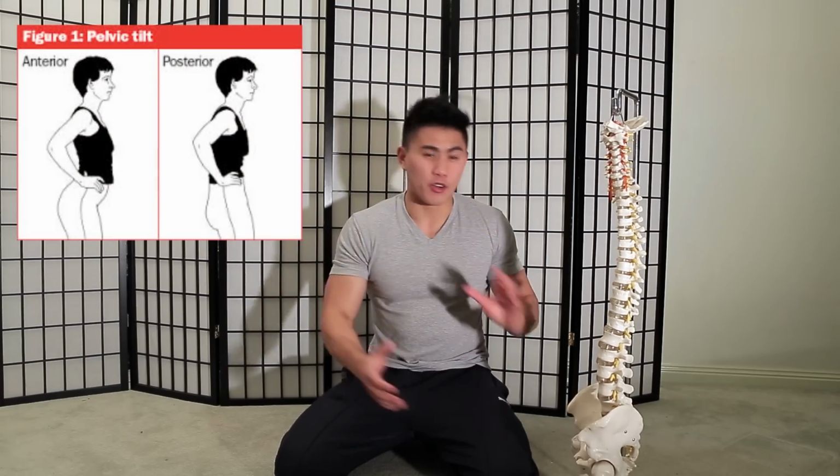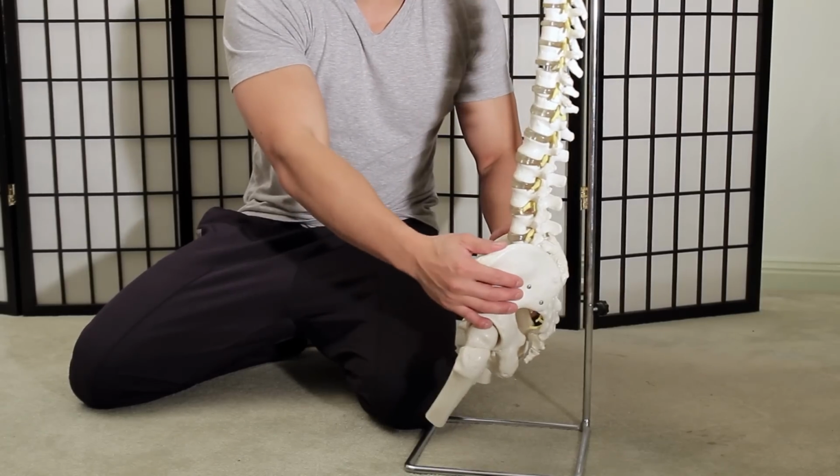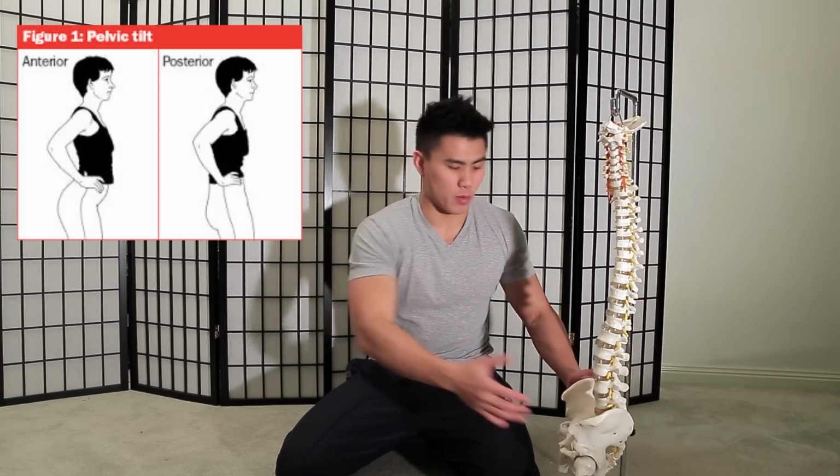Welcome back, guys. I'm Nick from Active Chiropractic, and I'm going to show you a few corrective exercises for anterior pelvic tilt. Now, there's two types of pelvic tilts. There's posterior pelvic tilt, where the tilt goes backwards, and anterior pelvic tilt, where the tilt goes forward. Now, it's not just a simple pelvic tilt like so.